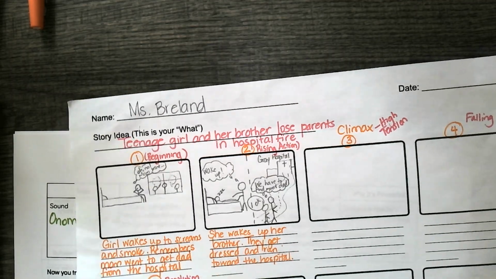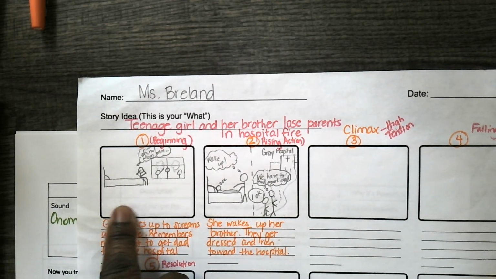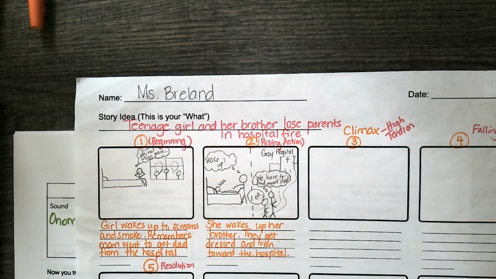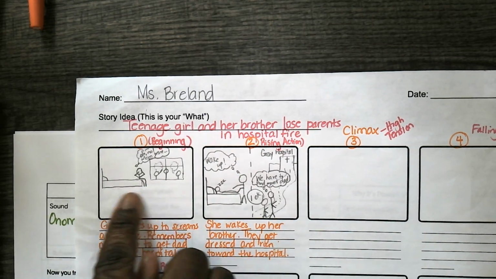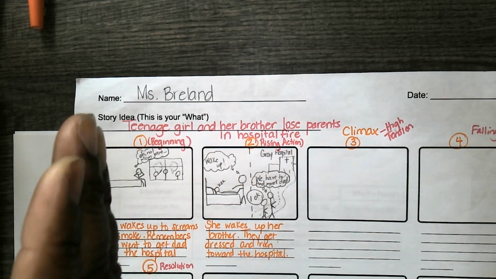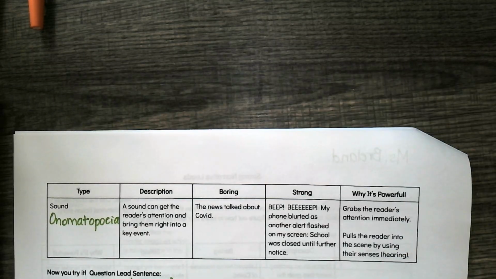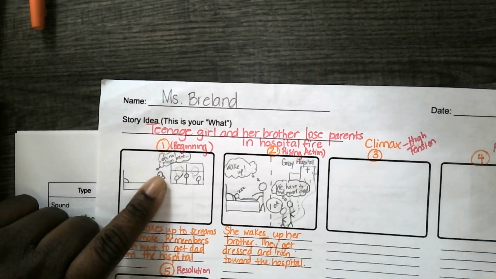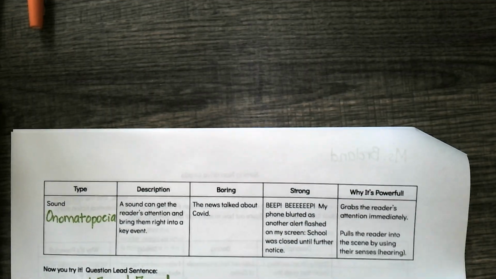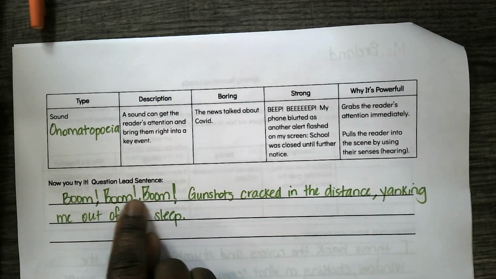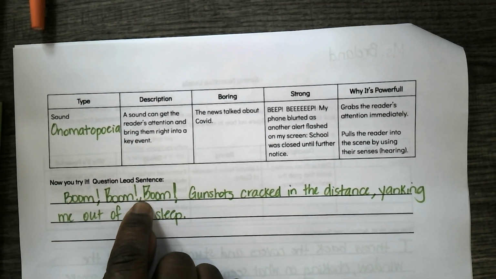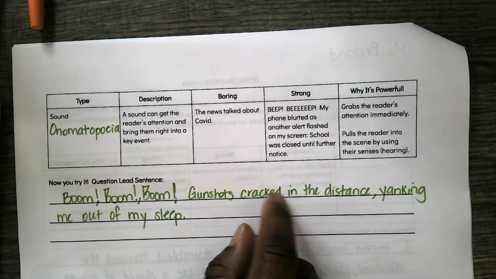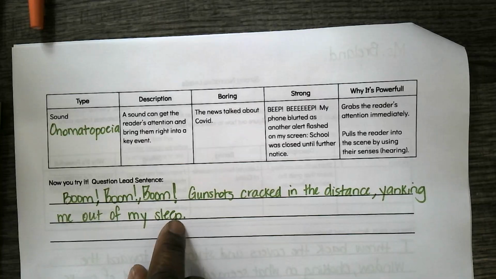So again, because I'm thinking about this scene, I'm thinking about what sounds I am hearing. I'm not necessarily focusing on what people are saying, but other sounds that might be happening right there in that first scene at the beginning of it. And again, because she's waking up to screams, smoke, and all that stuff, I chose to go with this. And forgive that punctuation mark there. "Boom, boom, boom. Gunshots cracked in the distance, yanking me out of my sleep."